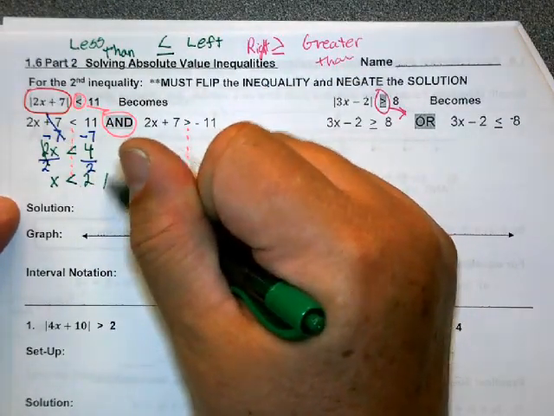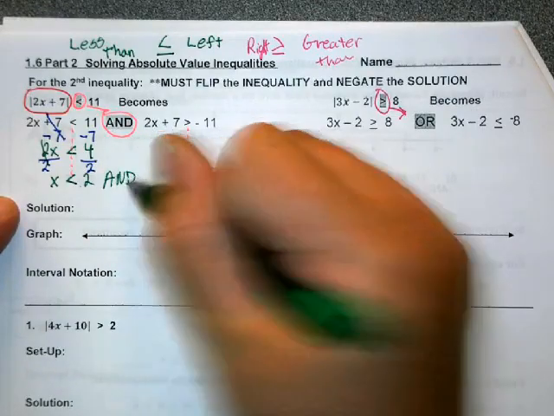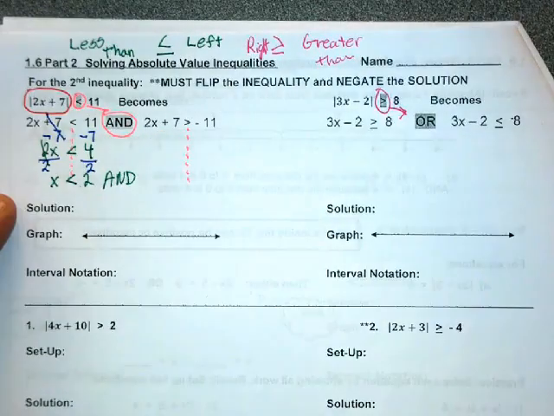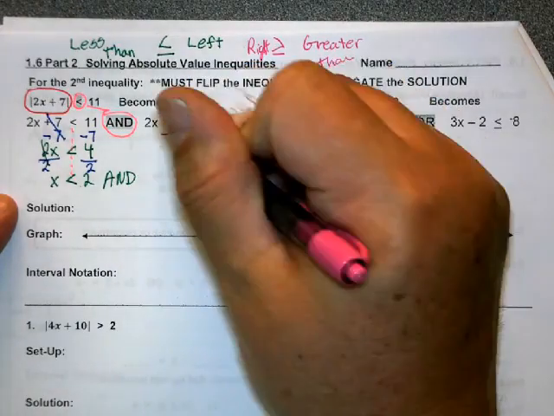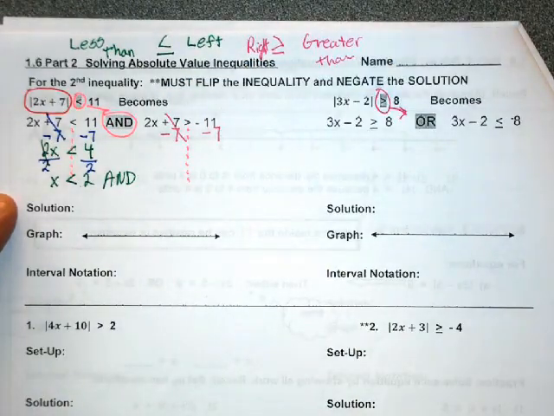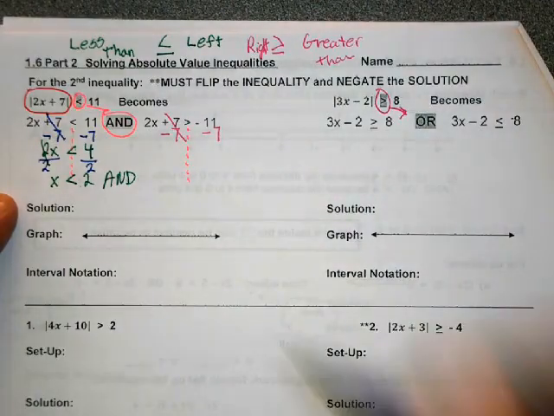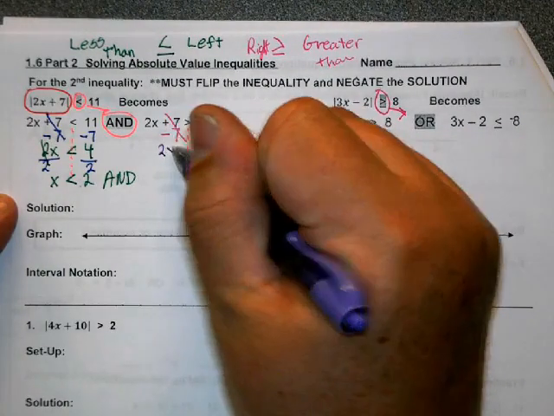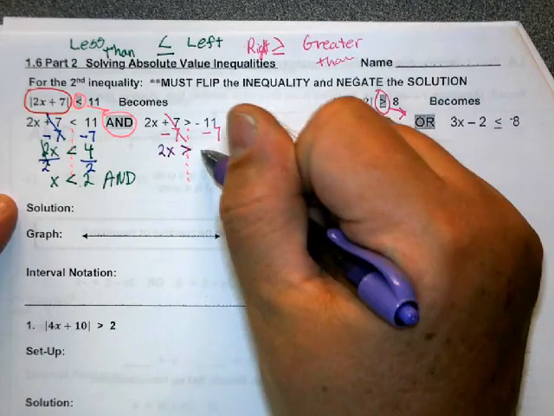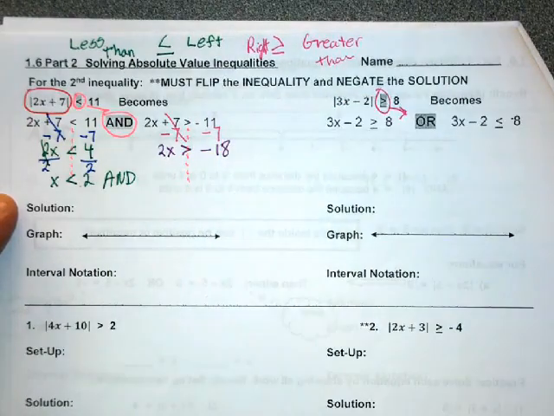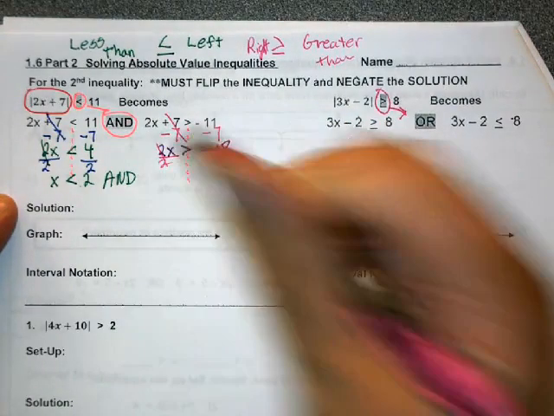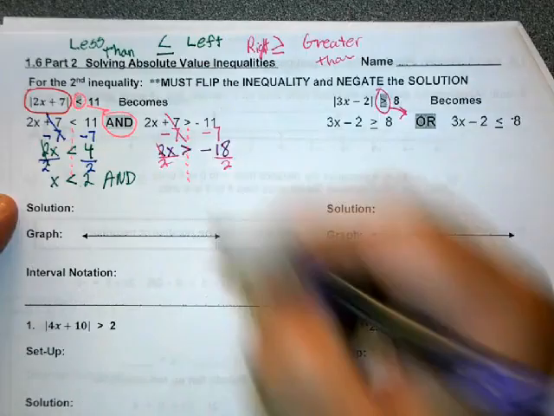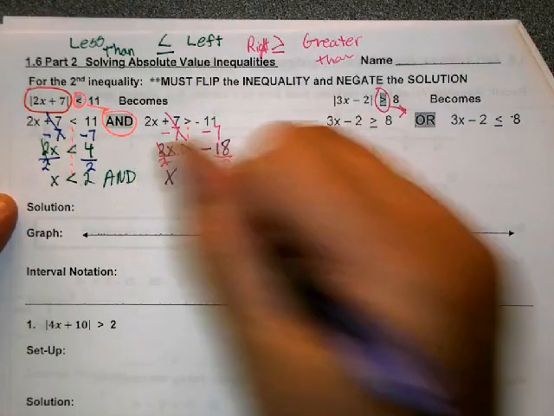And solve it over here. Minus 7, minus 7. 2x is greater than negative 18. Yep. So x is negative 9.